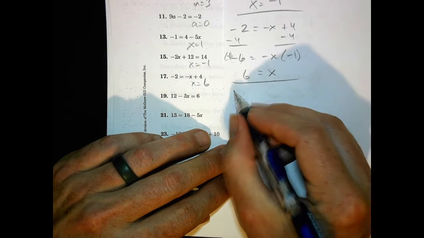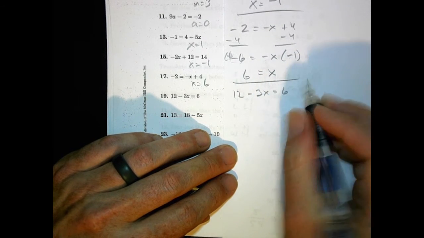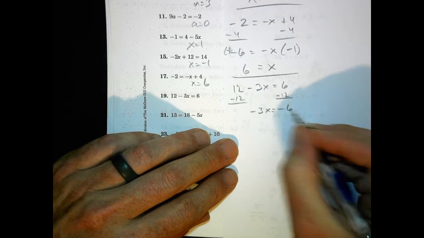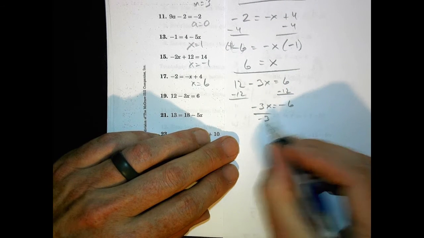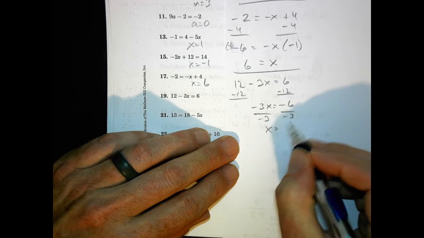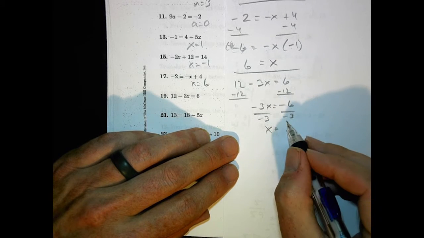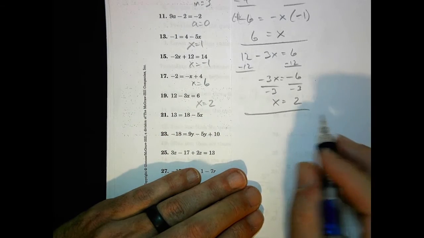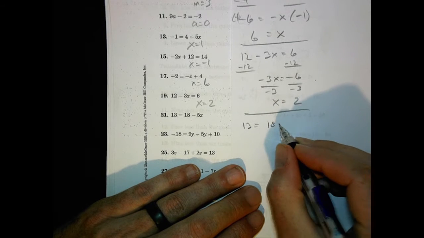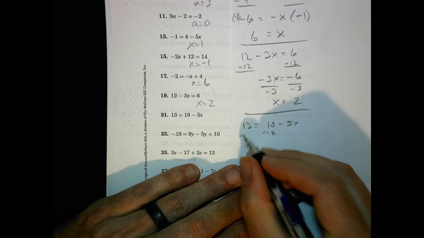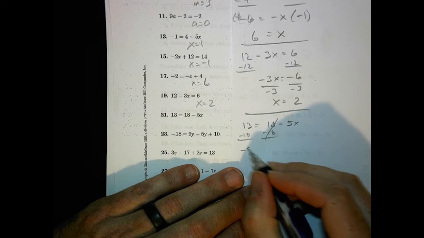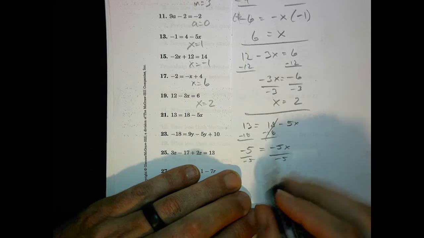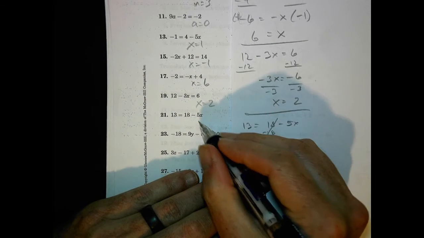Number 19. 12 minus 3x equals 6. We're going to subtract 12. So negative 3x equals minus 6. Now we'll divide both sides by negative 3. So x is equal to 6 divided by 3 is 2, negative divided by negative is positive, so we have positive 2. Number 21. 13 equals 18 minus 5x. We're going to subtract 18 from both sides, so that goes away. So on this side we're left with a negative 5 equals negative 5x. Divide both sides by negative 5, so positive 1 equals x, so x equals 1.